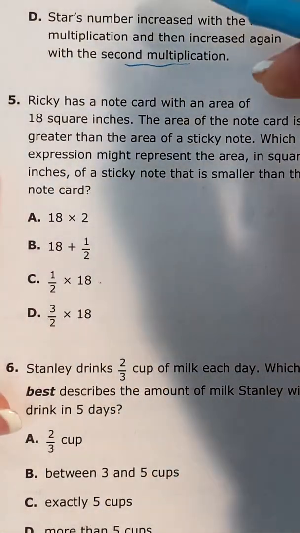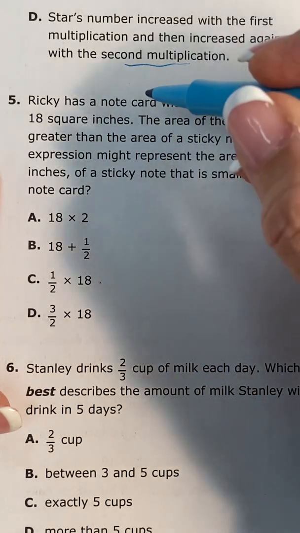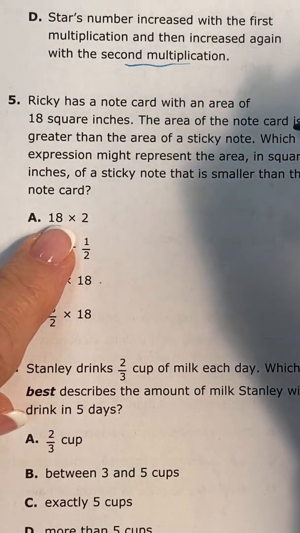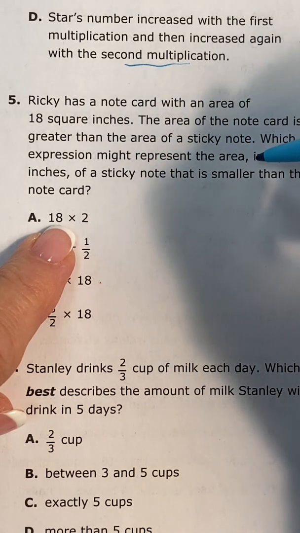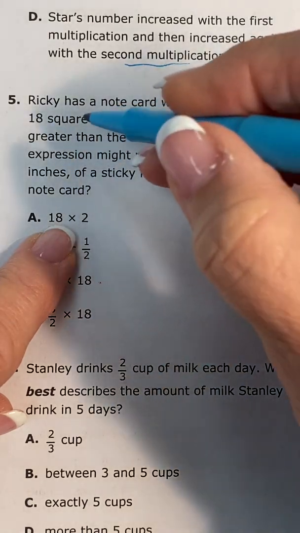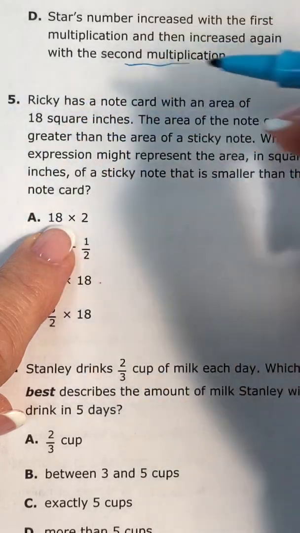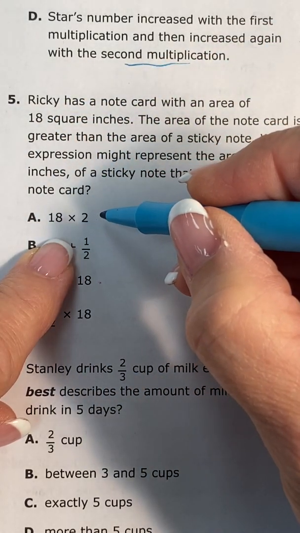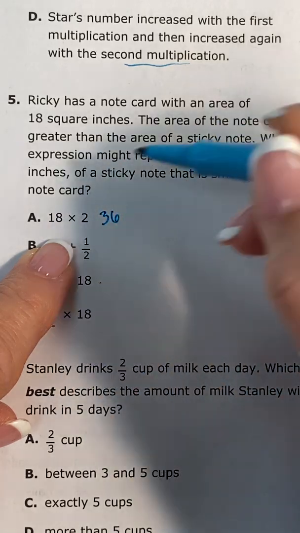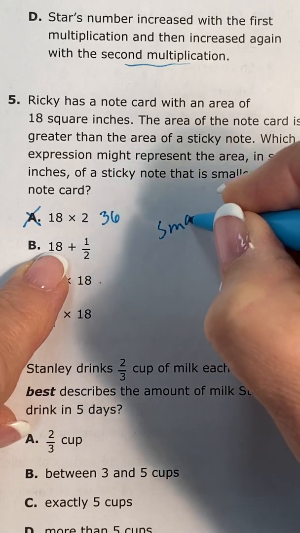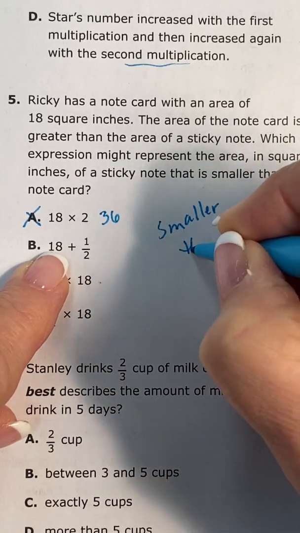Number 5, let's go to Ricky. It says, Ricky has a note card with an area of 18 square inches. The area of the note card is greater than the area of a sticky note. Which expression might represent the area in square inches of a sticky note that is smaller than, so you're trying to find a number that is smaller than 18. Well, if you multiplied 18 times 2, that's what? 36. There's no way that's smaller than 18.